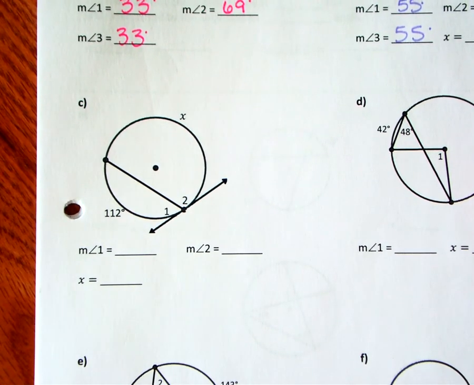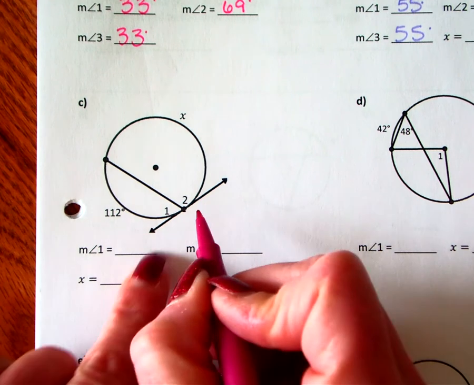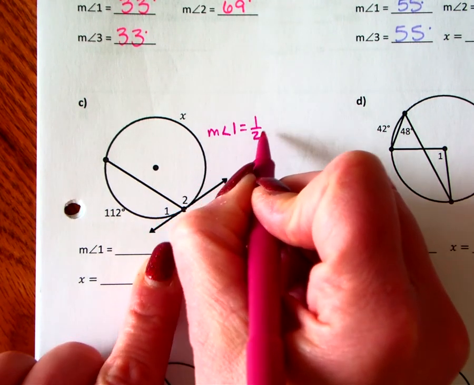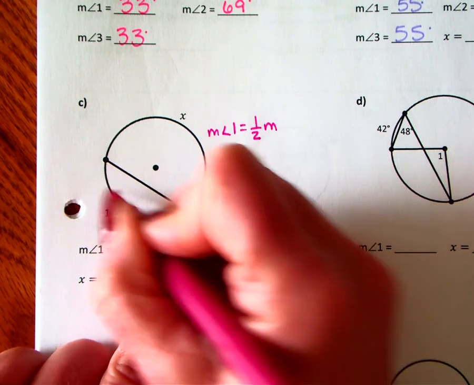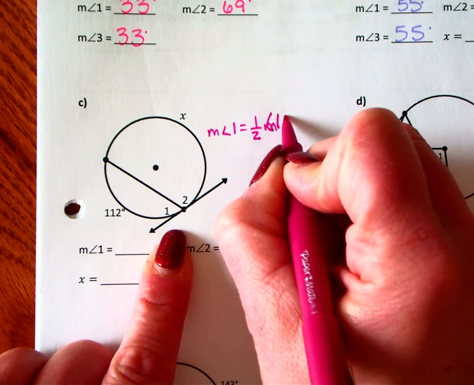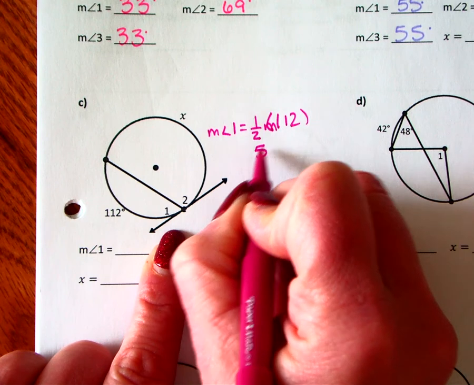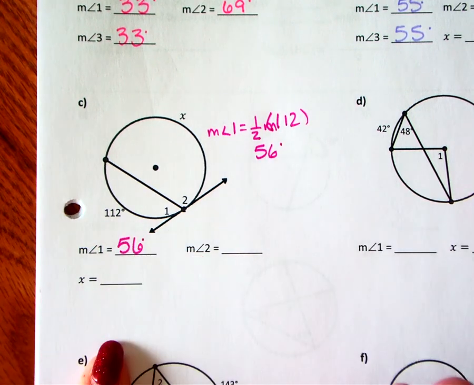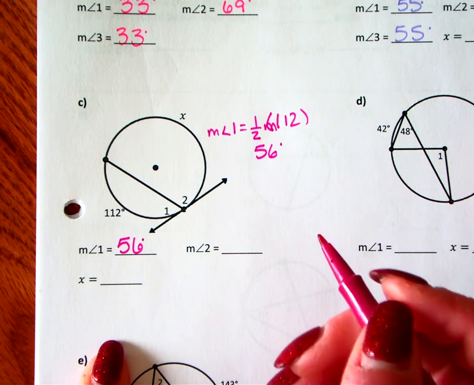Oh, here's that tangent chord theorem. Tangent chord theorem says you can take half. So to get the measure of angle 1, it's half the measure of the arc, so of 112 degrees, so 56 degrees for the measure of angle 1.